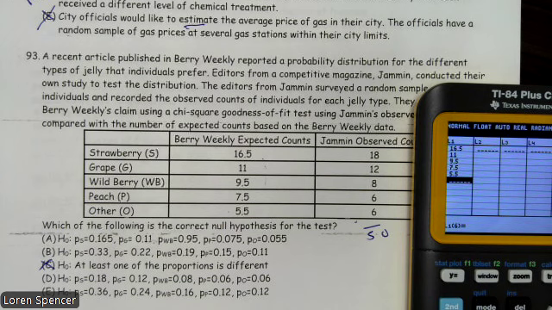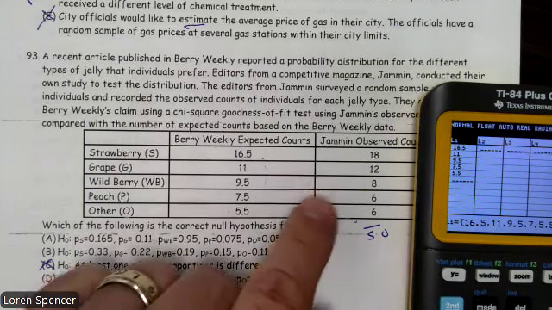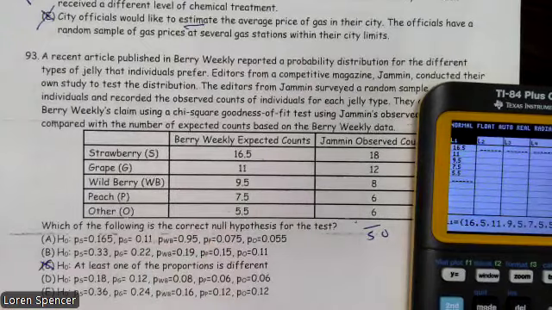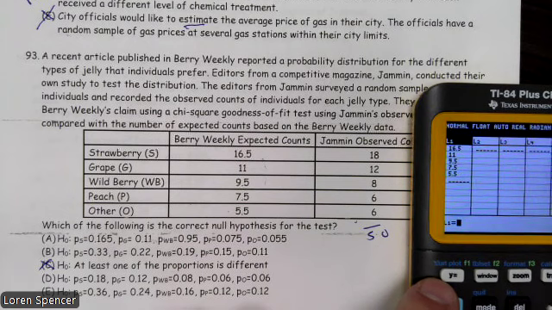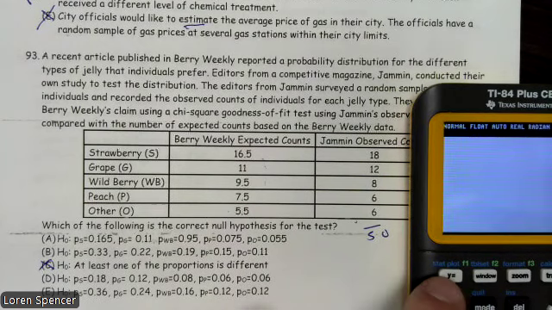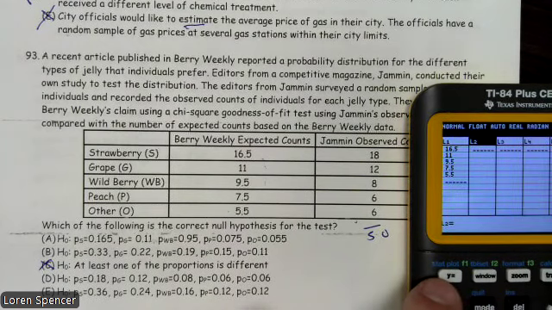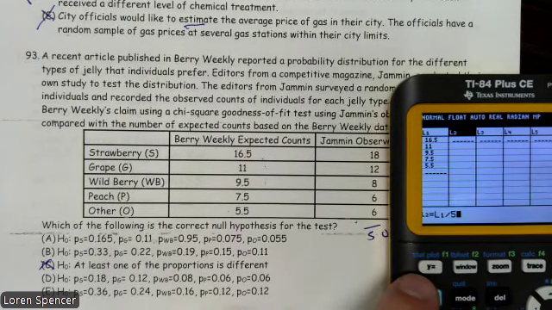And I take those, I'm going to go all the way up, and I'm going to divide every single one of those by my total because my total is 50. So go to the top of blue 2 and go blue 1 divided by 50.